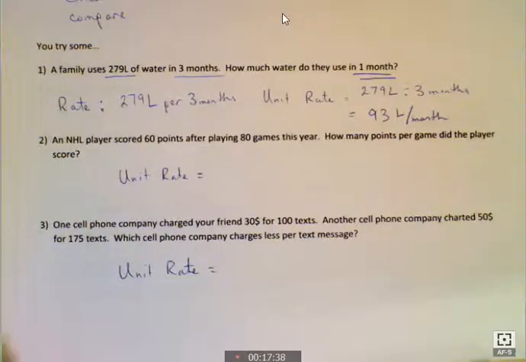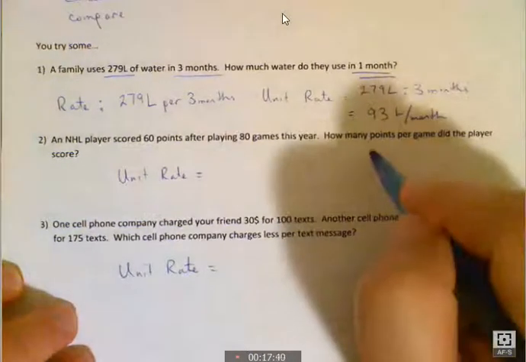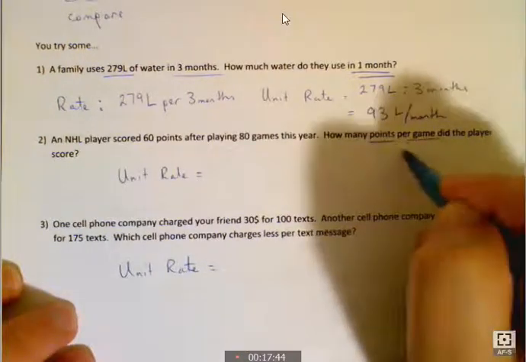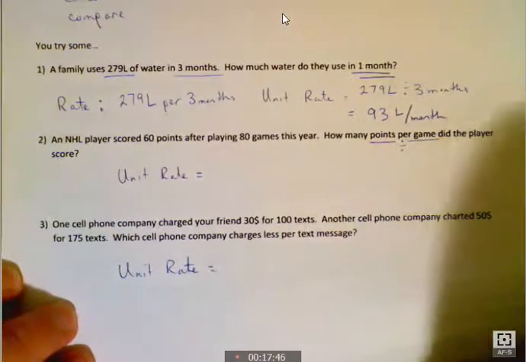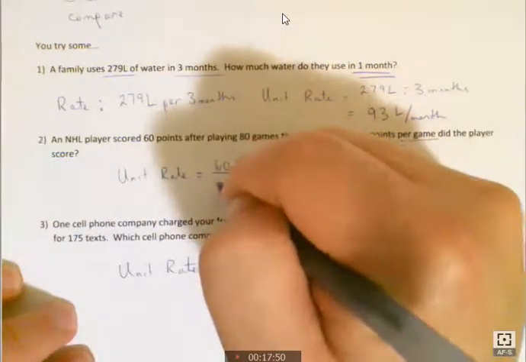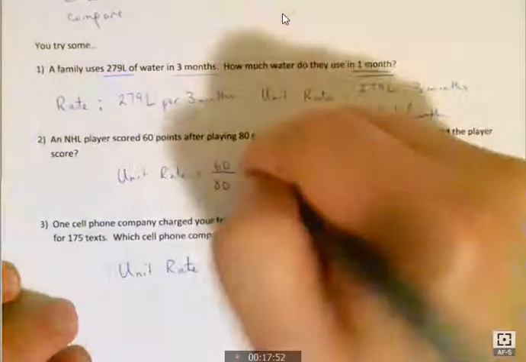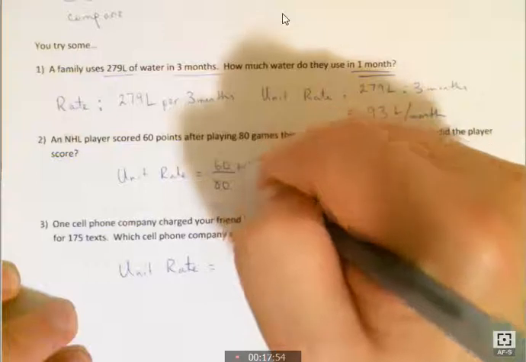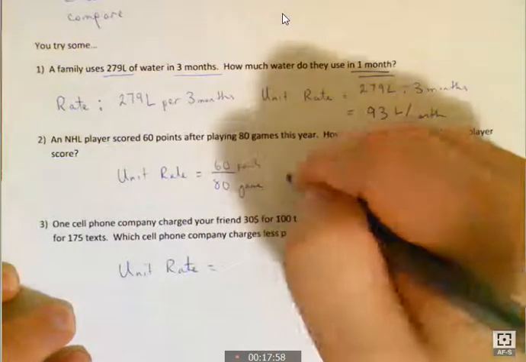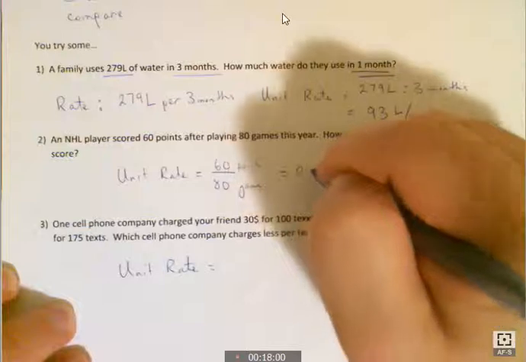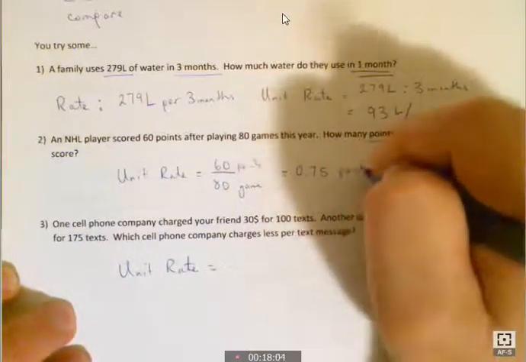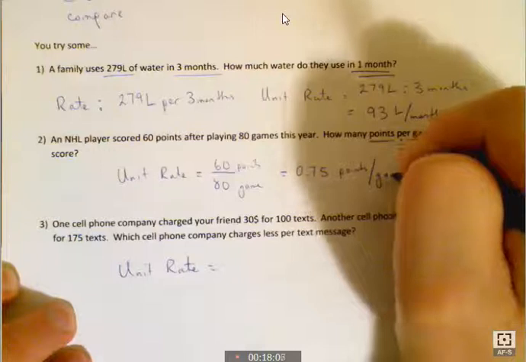Okay, so in number 2, we're finding the points per game. So we're going to take the points and divide by the number of games. Very simple. 60 points divided by 80. Instead of using a division sign, I'm just writing one over the other. 60 over 80 is 0.75. And because we divided points by games, that is points per game.